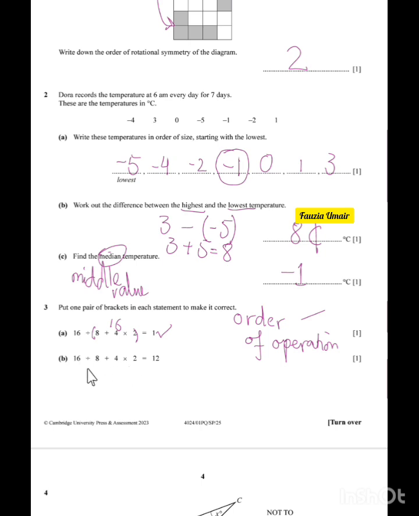Now let's move on to part B. In part B, as you can see, it's the same statement, but this time we have to put the bracket in such a way that the answer changes from 1 to 12. So let's take various options.